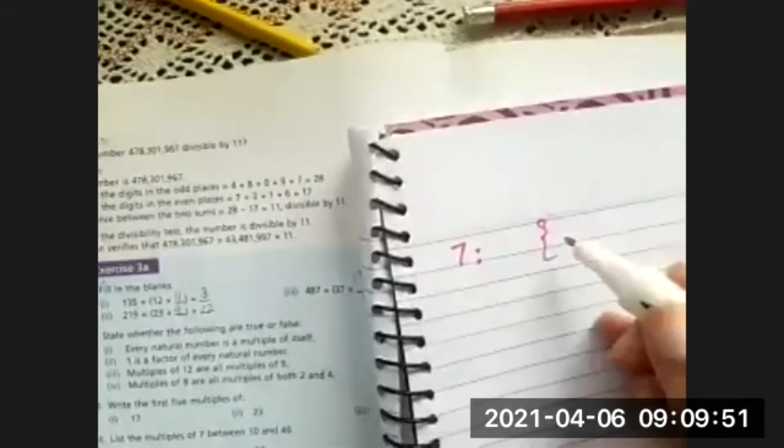Question number 4, and the heading is list the multiples of 7 between 10 and 40. Same is the question. You have to list all the multiples of 7, but in between 10 and 40. So 7 is not included, obviously. Table of 7. So multiples of 7 between 10 and 40, first multiple will be 14, 21, 28, 4s are 28, and 5s are 35. So less than 40 means the last multiple is 35.